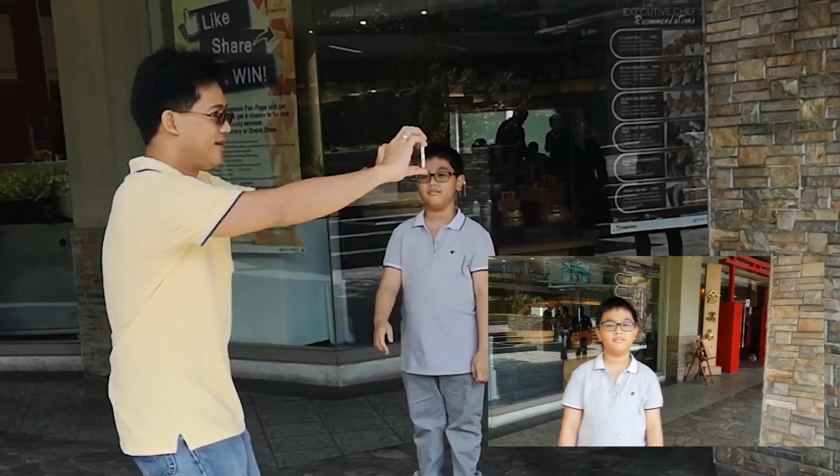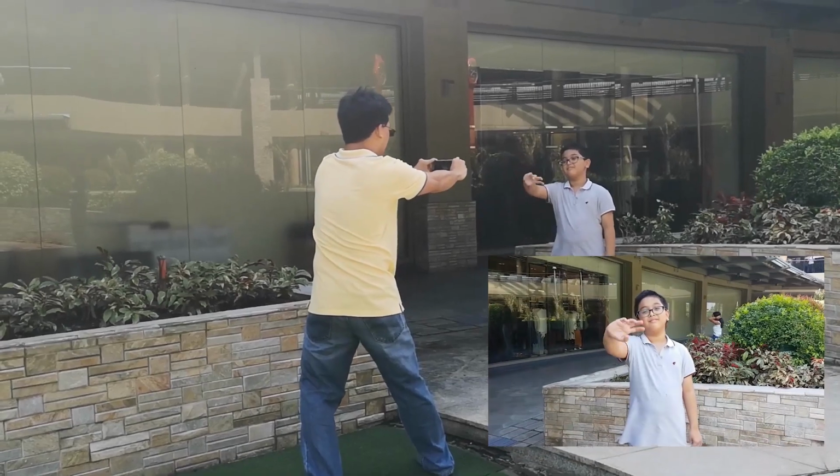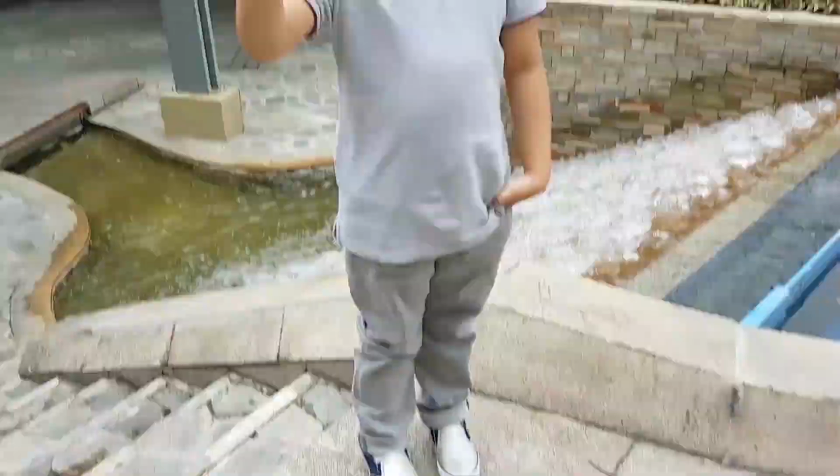Fifth on our list is the whip transition. I have this here as an example. So after the shot for your subject, I pan the camera quickly to the right and also pan it to the right on the second shot. So here's the final cut. Perfect! You can also do a vertical shot.